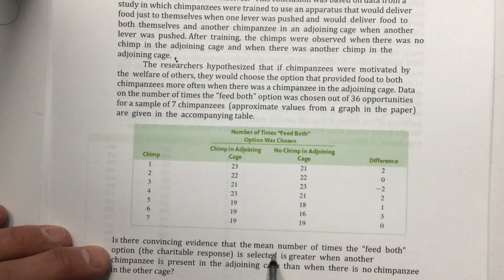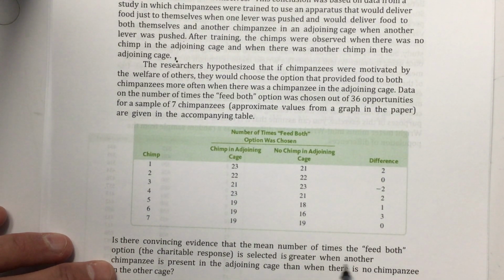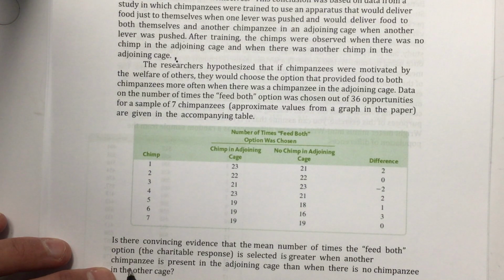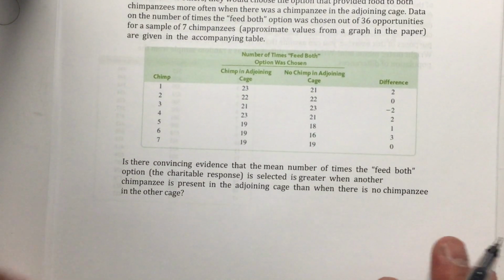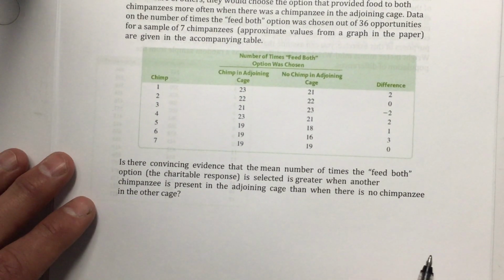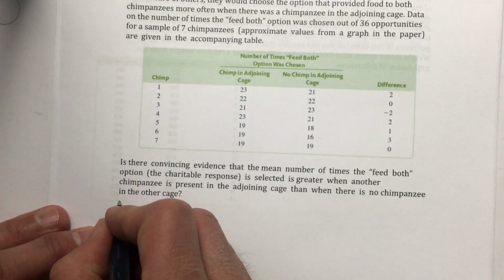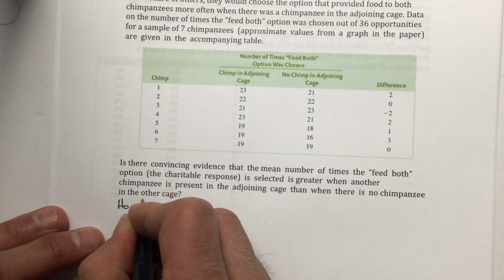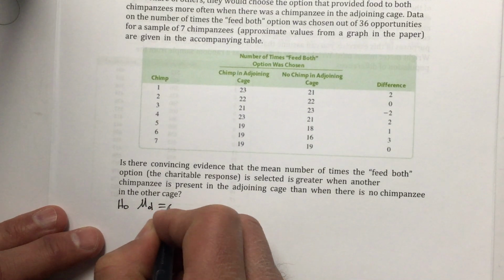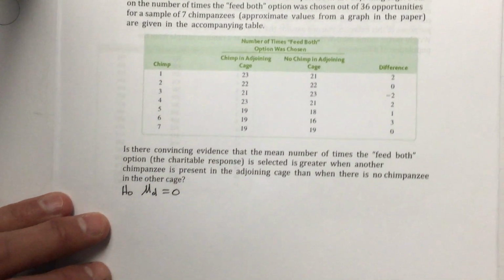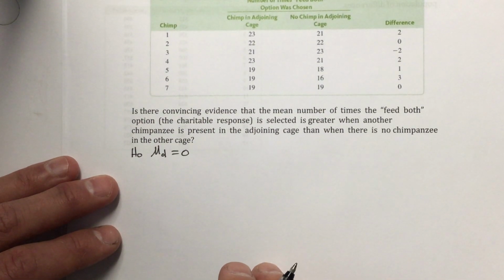Is there convincing evidence that the mean number of times the feed both option is selected is greater when another chimpanzee is present in the adjoining cage than when there's no chimpanzee in the cage? All right, so your null hypothesis here is going to be that MD is equal to 0, MD standing for mean difference.